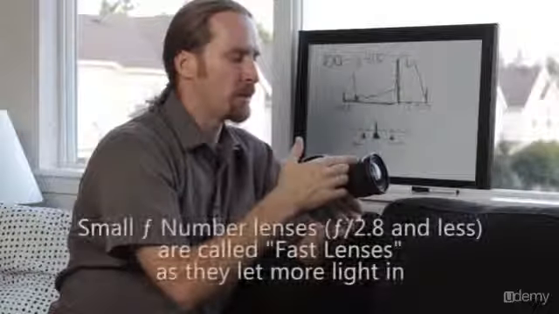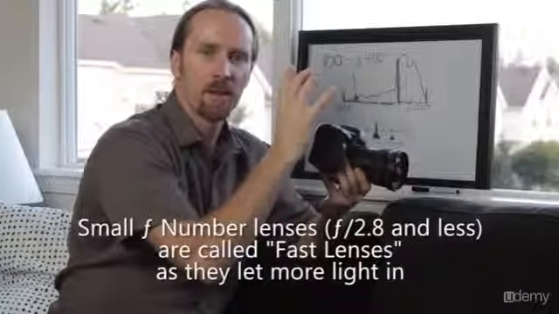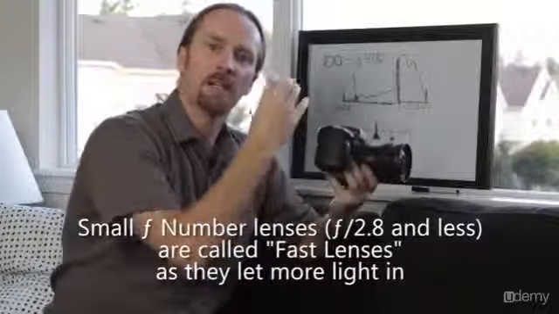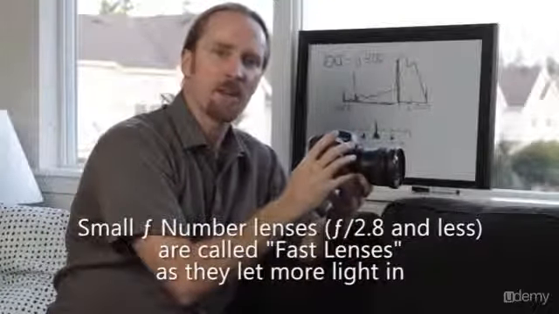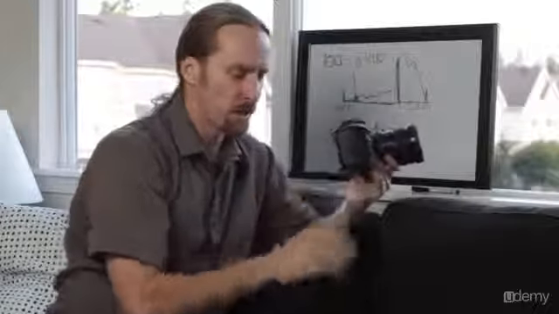That's wider than this one. This one being 3.3 couldn't handle as much light as this lens. So having a smaller number means you can open up the lens wider, which effectively lets more light into your sensor, which lets you take photographs in lower light conditions.